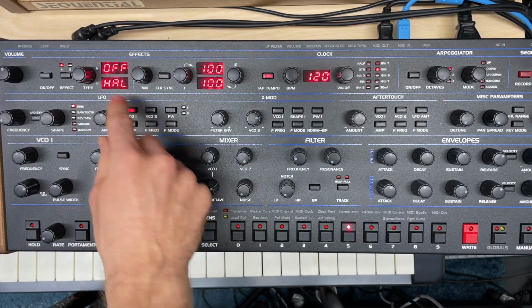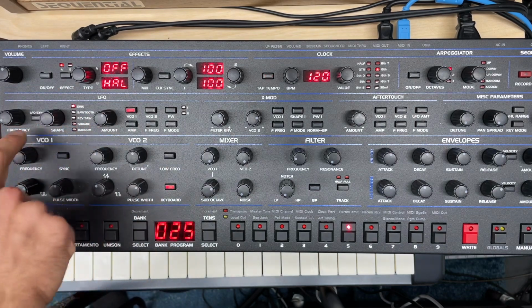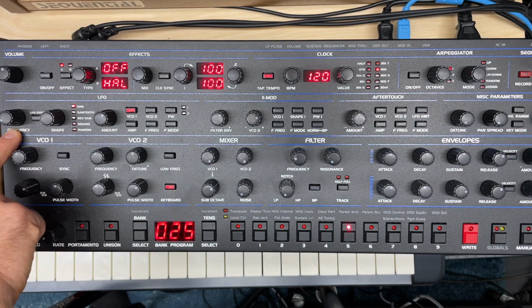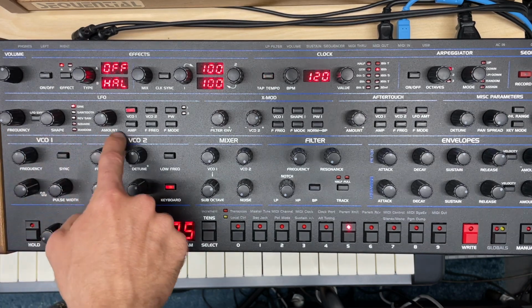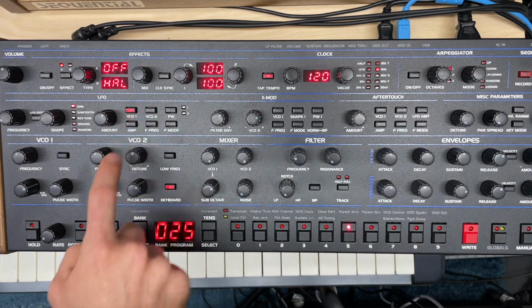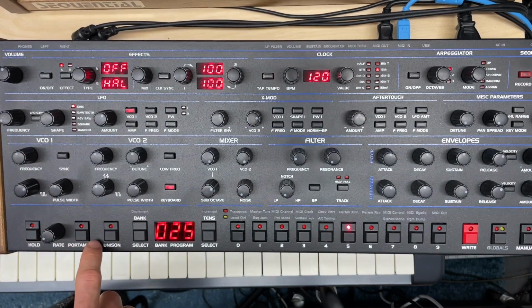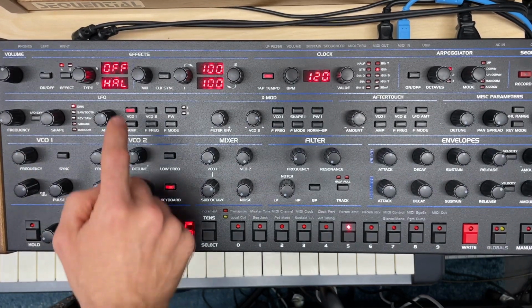So if we push VCO1, what happens? You'll notice there's a few knobs here. This is the speed of the LFO, how fast it's changing the sound over time. And this is how much it's happening, so how much pitch change in this case. So we're changing the pitch of VCO1. I'm going to just play one note.